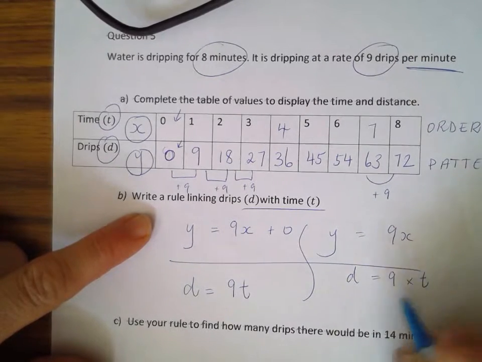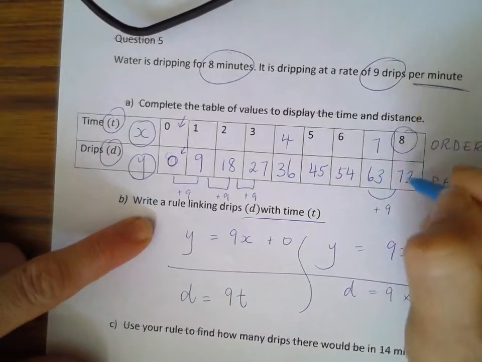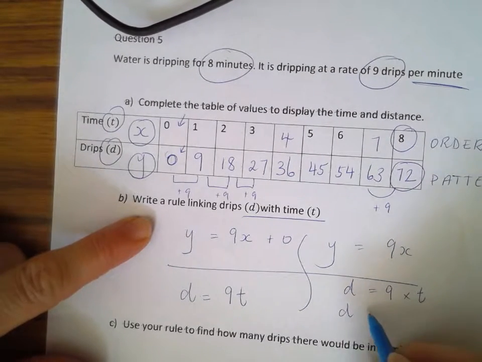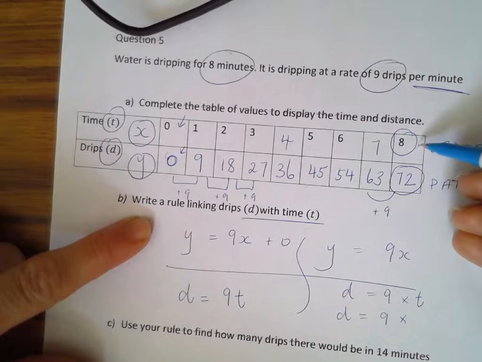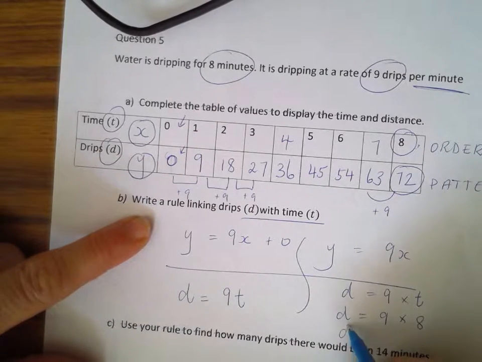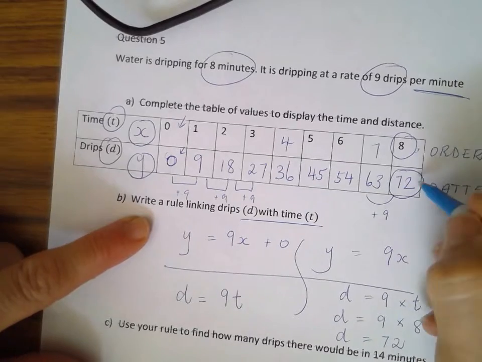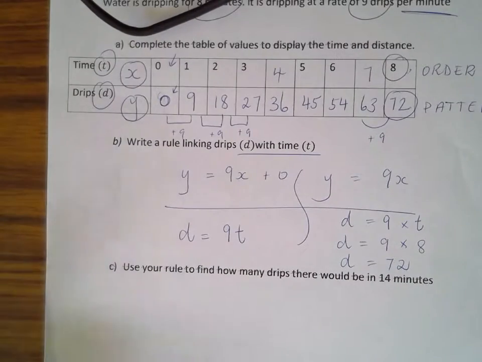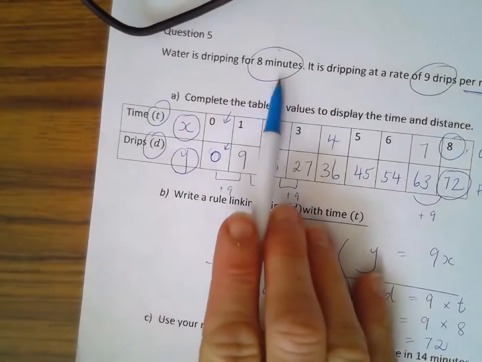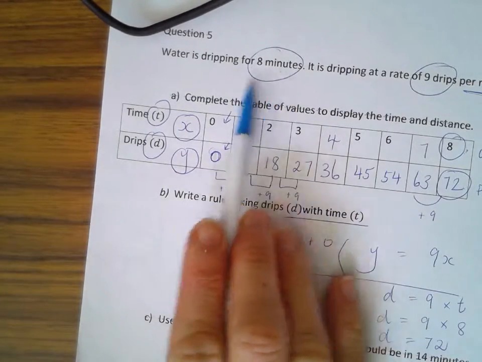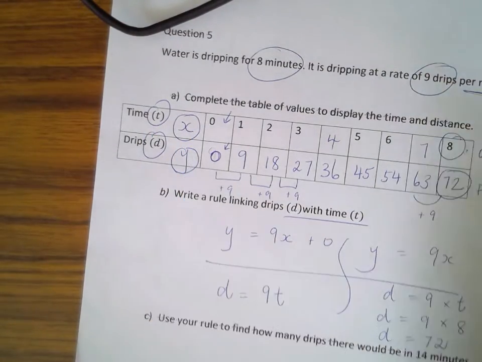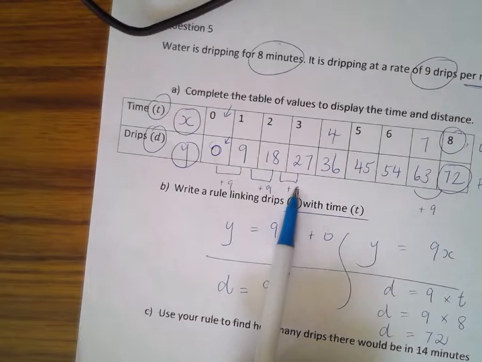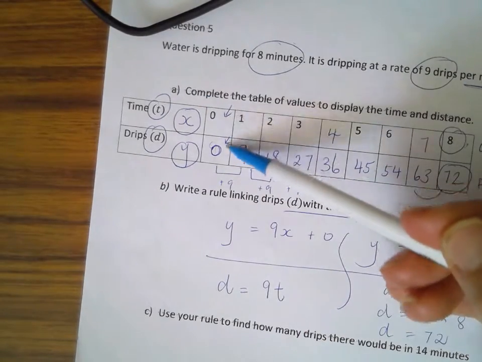So let's choose the last two to check on. Drips equals 9 times the t, or really the x that we're used to, is 8, and drips equals 72 drips. Okay, so after that, it's not too hard. After you've gotten your head around that, the minutes and the time represent your x, and the drips represent your y. Okay, it's still the same process of finding your pattern, and in this case we didn't have to do anything after that because it was 0 and 0.